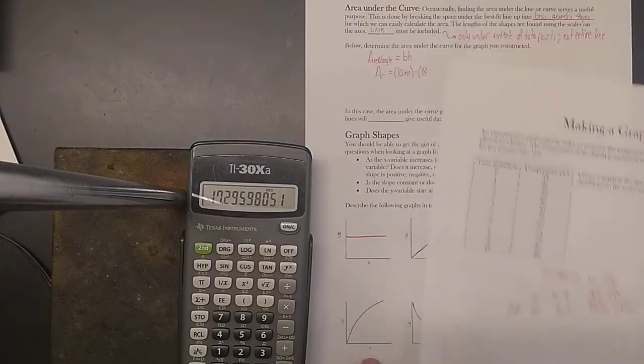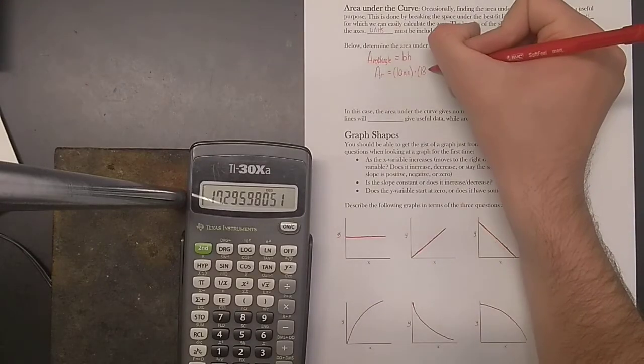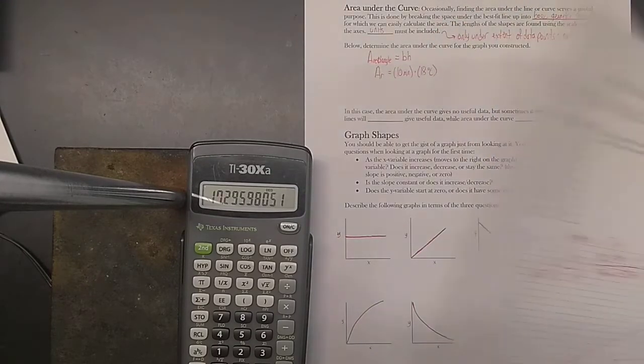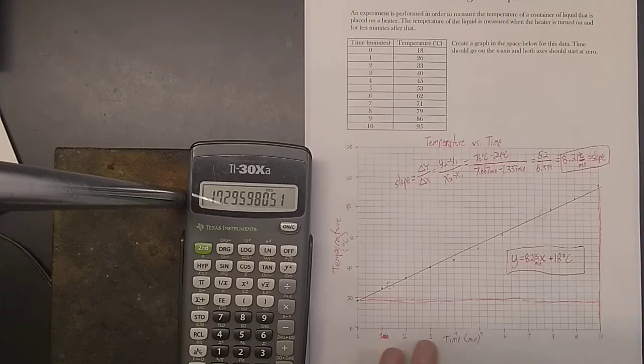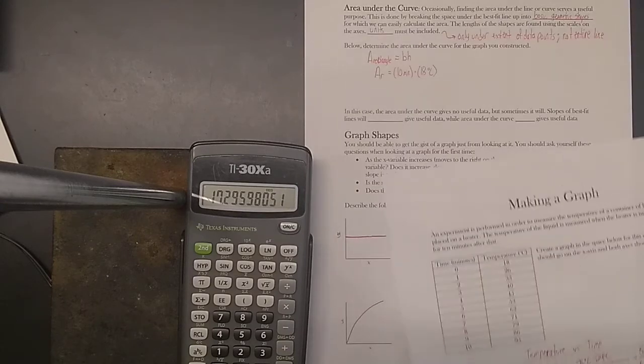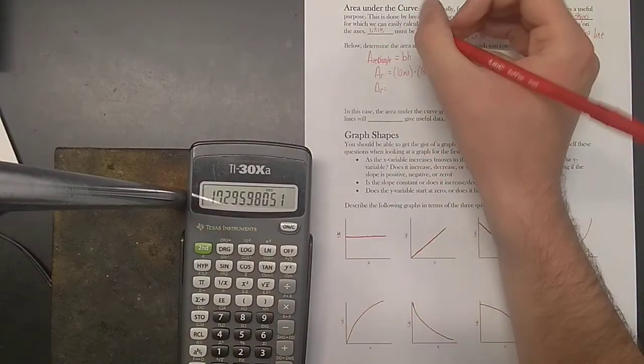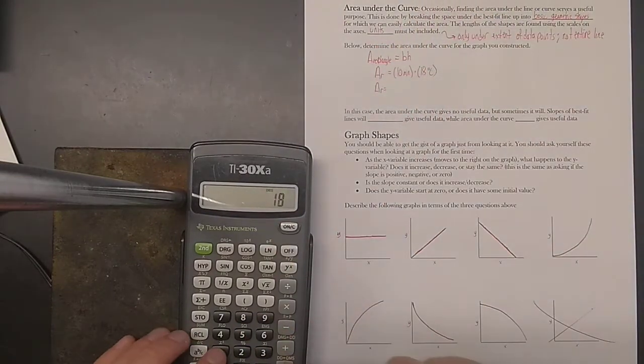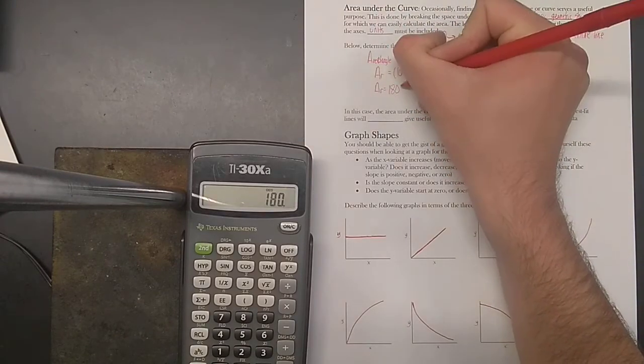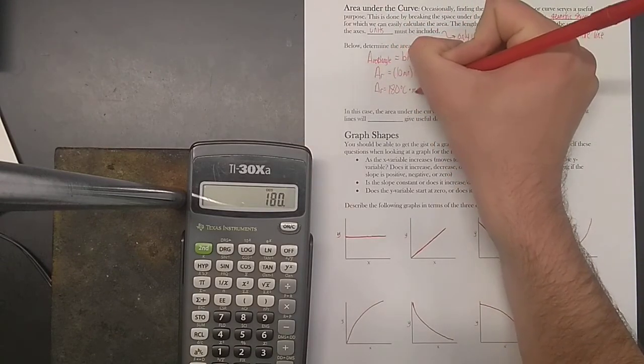Degrees Celsius. So we're not measuring the actual height or width. We're not taking, like, let's say this ruler and putting this down here and measuring in inches or centimeters. We're measuring using the units along the axis itself, okay? So the area of this rectangle is 10 minutes times 18 degrees Celsius. 10 times 18 is 180. So it's 180 degrees Celsius times minutes.